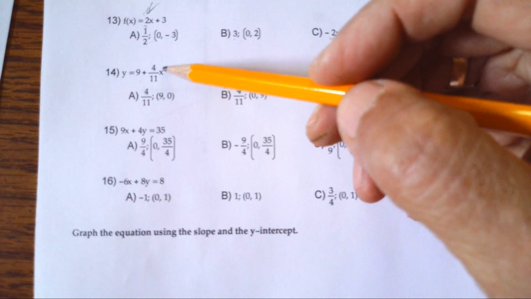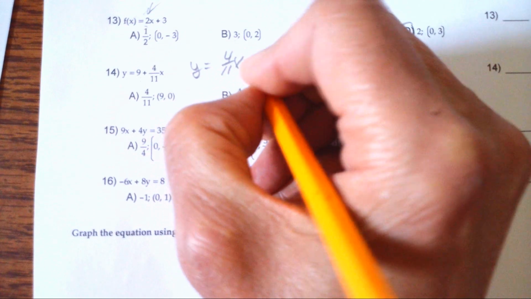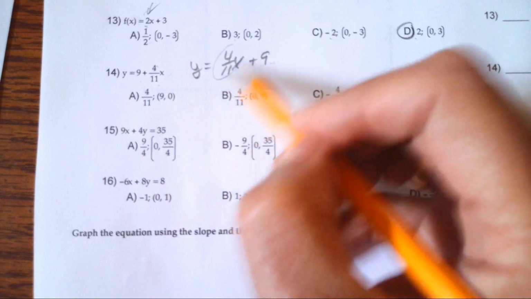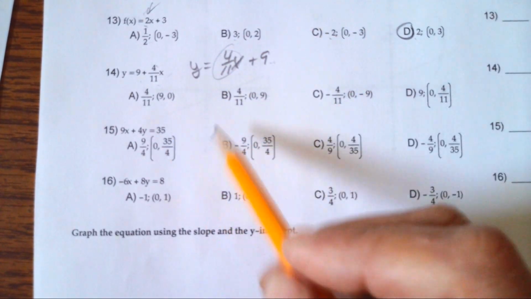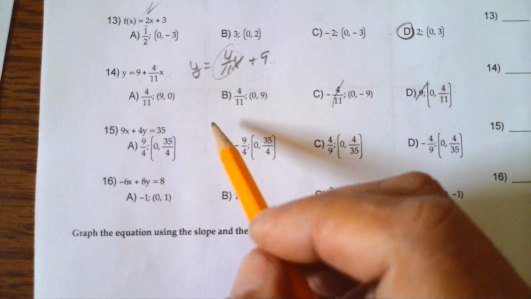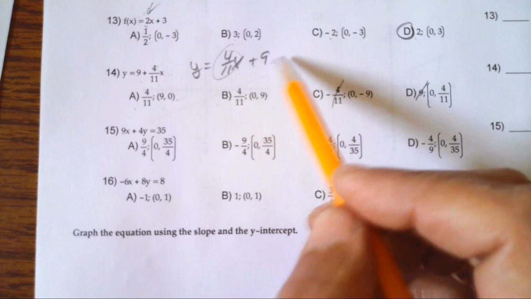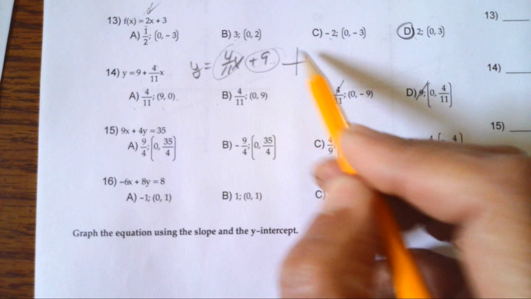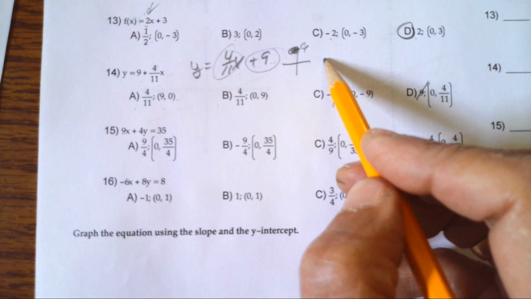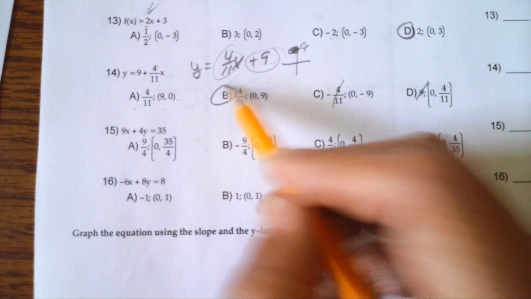Alright, so this is a reverse order, but you know the slope. If I rewrite this, making sure I get my signs right, 4/11 x plus 9. Here's your slope right here, 4/11. Alright, so this one's got negative 4/11. This one's got 9, so it's either A or B. What's the y-intercept? It's 0, 9, not 9, 0. This is on the y-axis. Right here, it's up at 9. 0, 9, not 9, 0. 9, 0 will be on the x-axis. 0, 9, number 14, letter B.